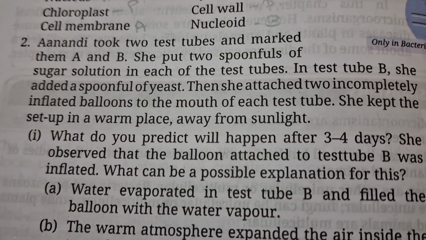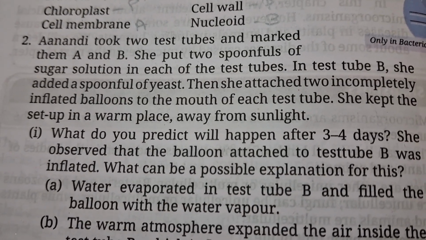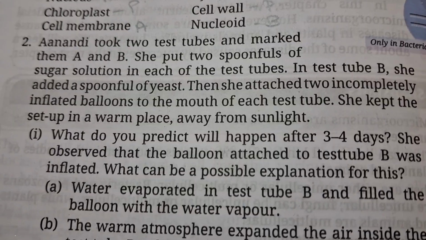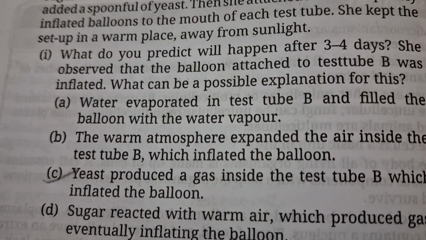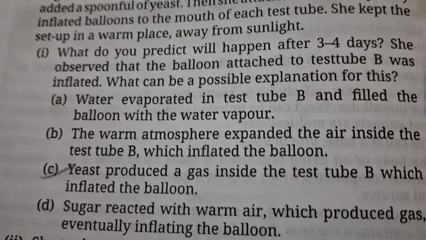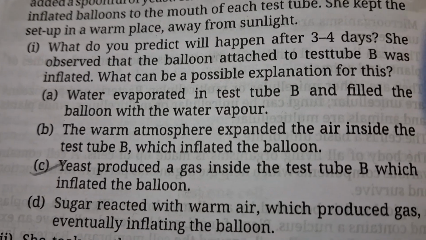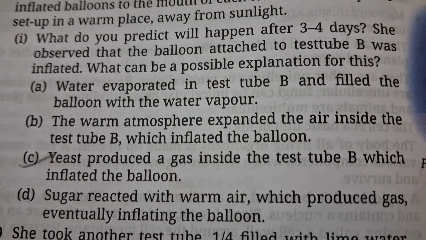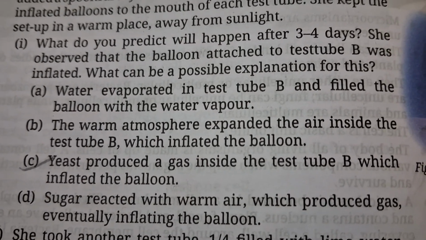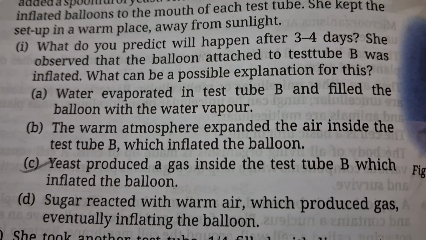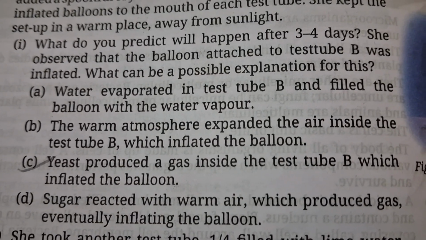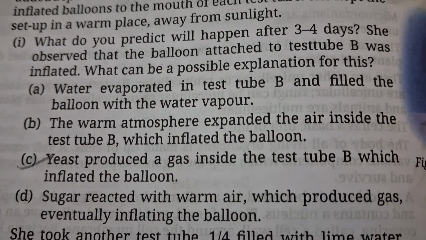So the second question is given. Yeast is added to a sugar solution. What happens? To the mouth of the test tube, a balloon is fixed. What happens, they are asking. So the answer is C. Yeast produced a gas inside the test tube, which inflates a balloon. So carbon dioxide is produced, and the balloon is inflated.